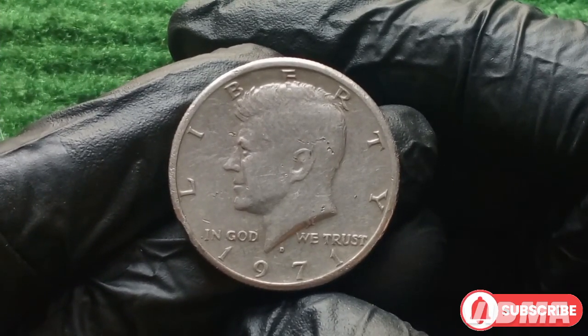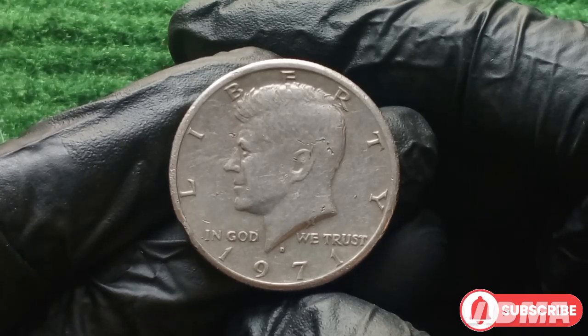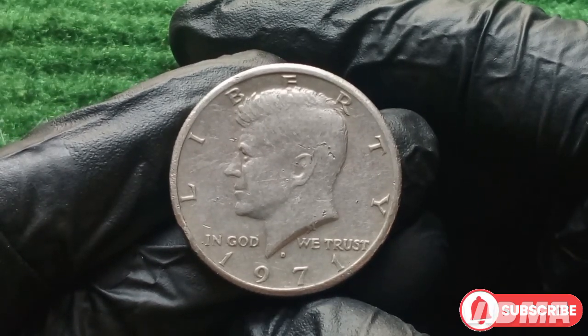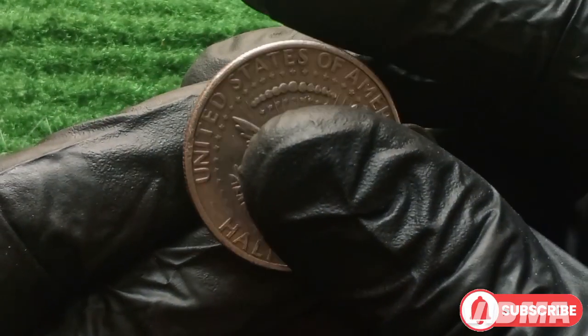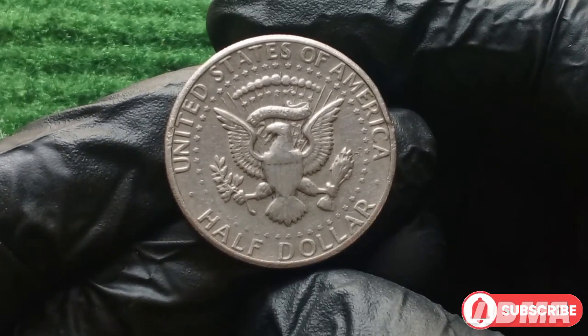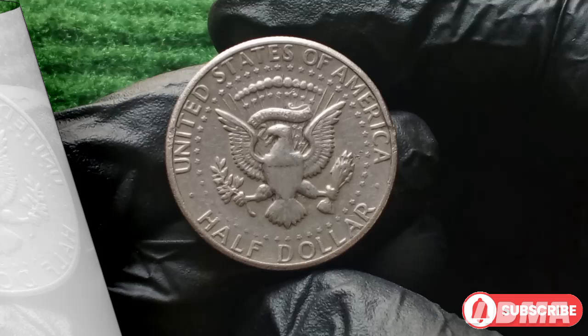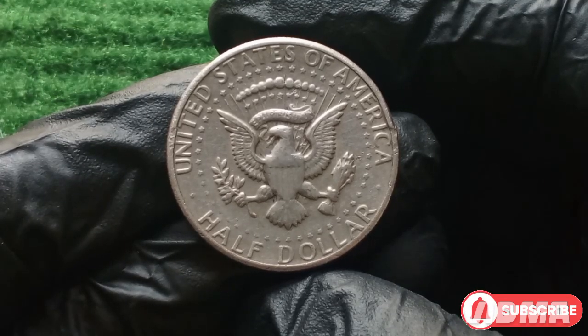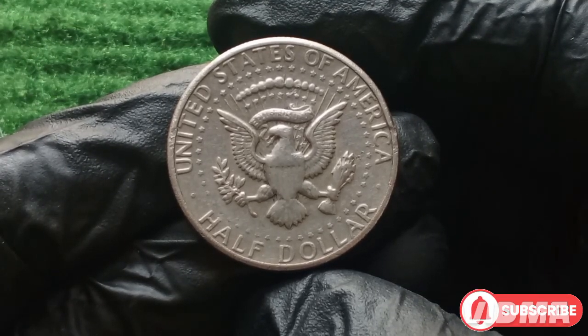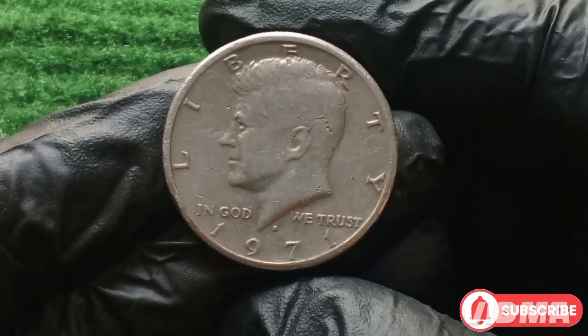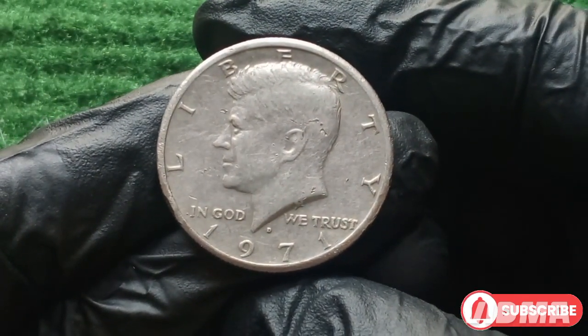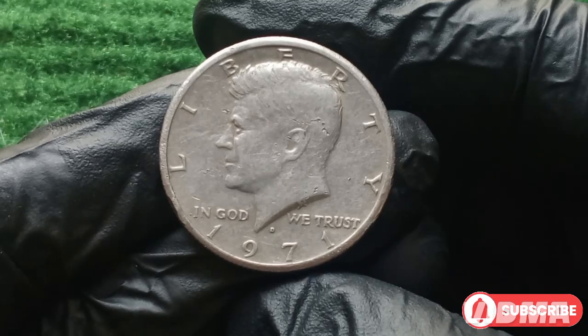Even in circulated condition, certain 1970-D halves can fetch hundreds or even thousands of dollars, especially if they feature rare errors or fall into certain grading categories. Now here's where things get exciting. Mint errors. Even among the 300 million 1970-D half dollars, a small number have glaring mistakes that slipped past the mint's quality control.